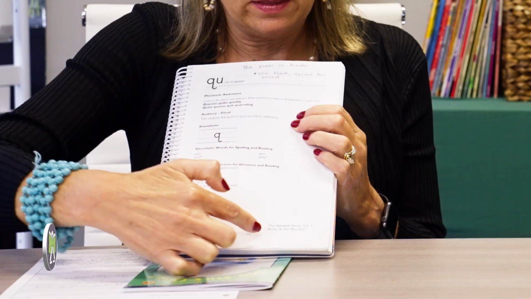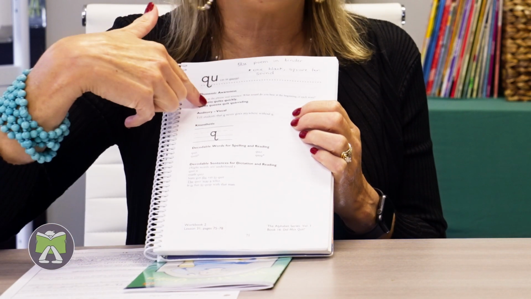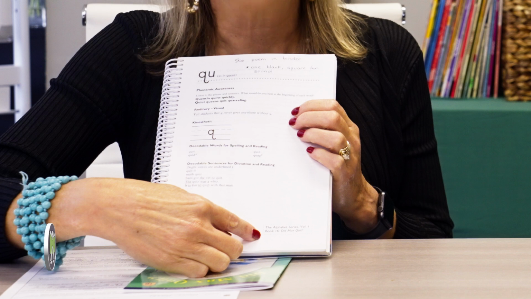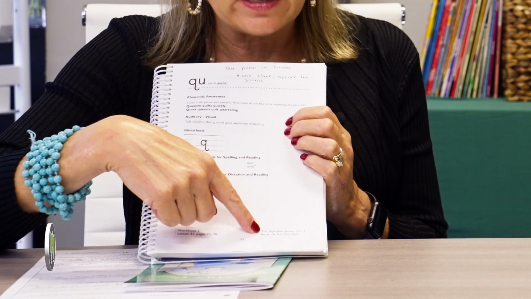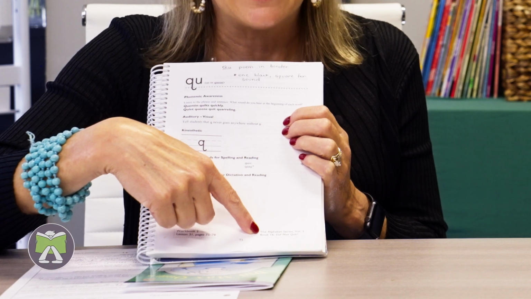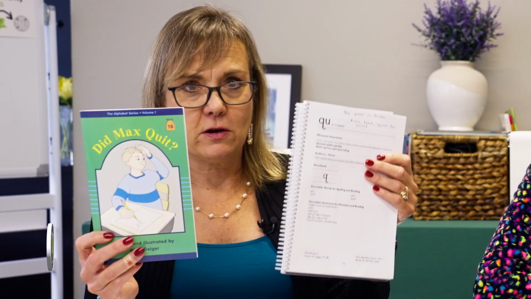You figure out what book you're supposed to read. It comes from the bottom of this page. We've introduced QU today, for instance, so after we've introduced QU, then we will read this book listed at the bottom. It's entitled The Alphabet Series, Volume 1, Did Max Quit? You have all the books that are associated with this curriculum. So here's the book that the Recipe for Reading book references. If by chance there's not a book associated with that particular concept, there are more books that you have access to on the Google Drive. So we are going to read Did Max Quit?